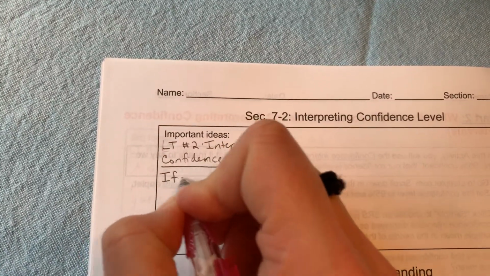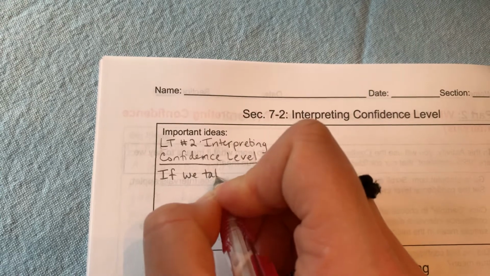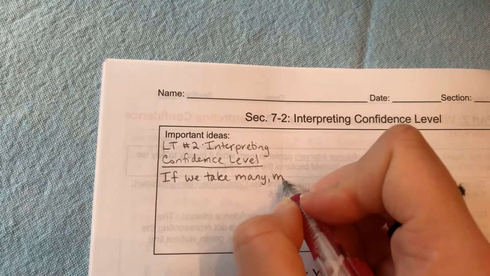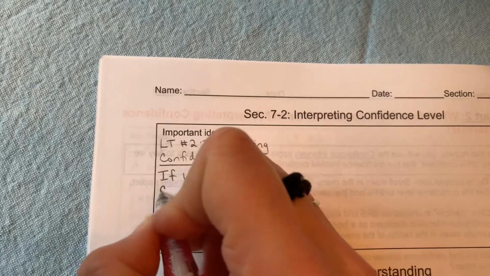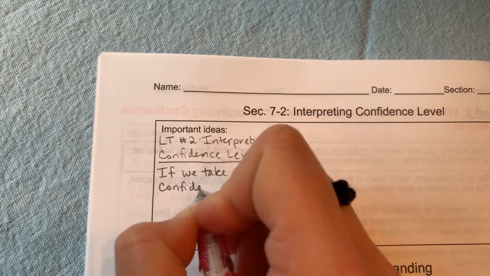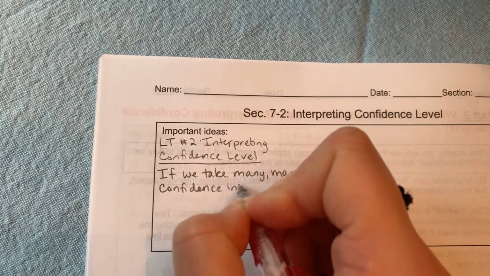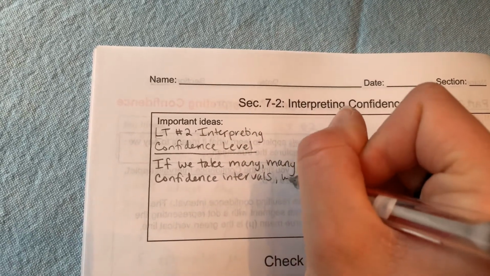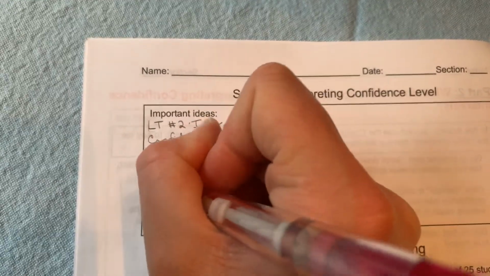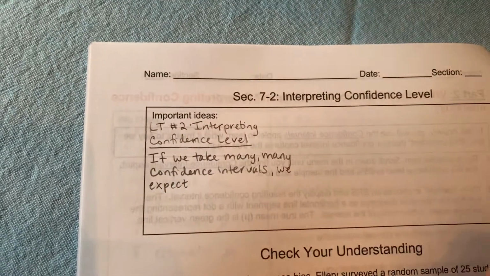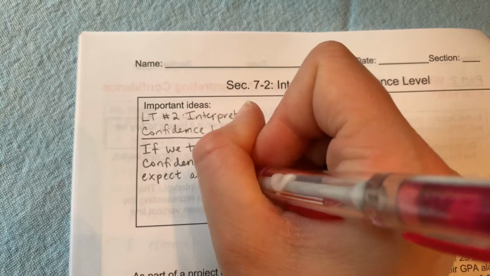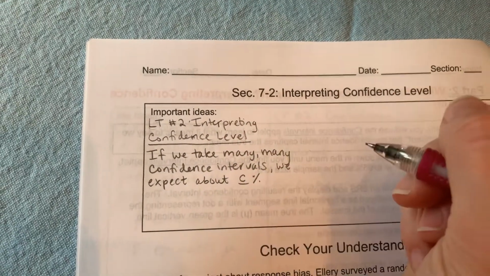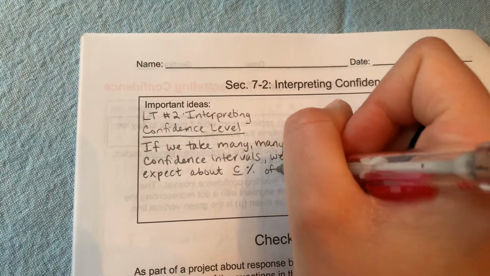We will say if we take many confidence intervals, we expect about C%. C again is your confidence level. So C% of them.